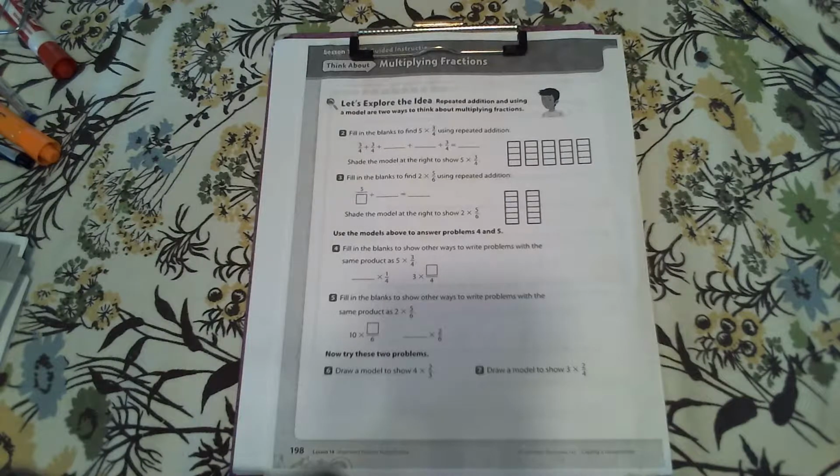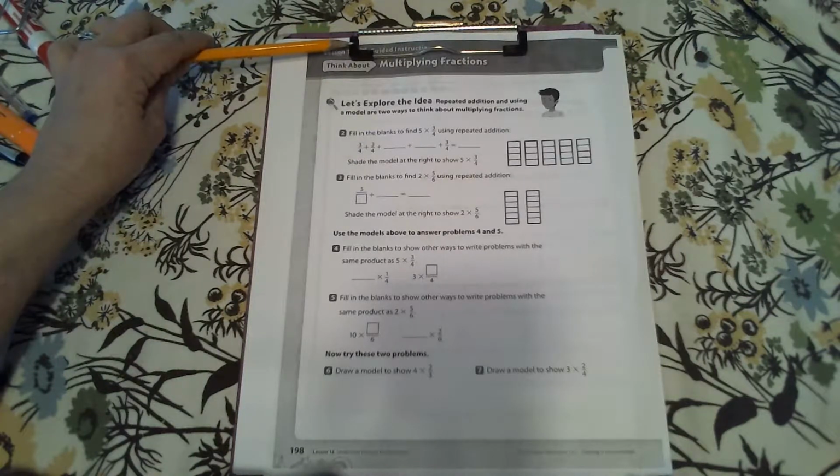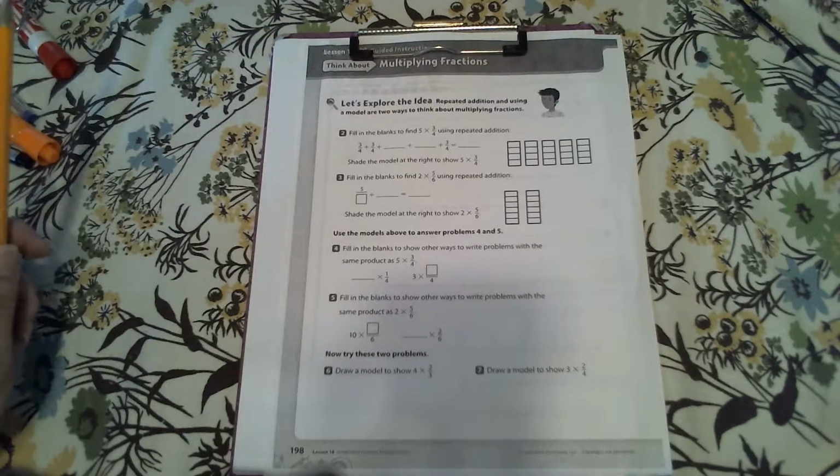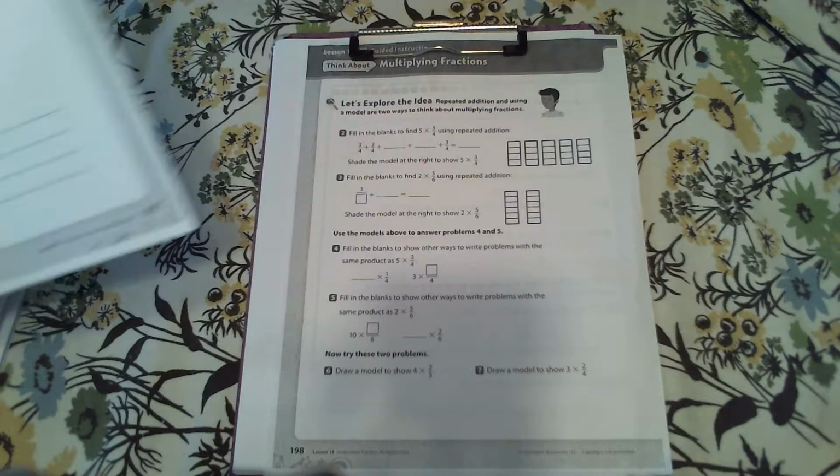I'm sorry about the shadow, but I can't really do a whole lot about that. We're multiplying fractions and we're on our guided instruction. So we've moved ahead from our introduction. Remember the other day when we talked about multiplication and we said that we're just thinking about having copies of something.